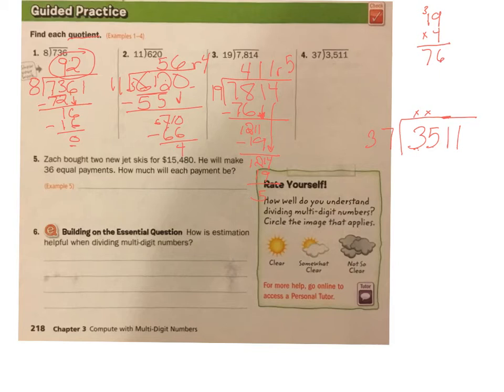So I'm going to try, let's see, 37 times 9. 9 times 7 is 63. 9 times 3 is 27. 27 plus 6 is 33. Okay, that'll work. So 9 is 333. So I subtract that.